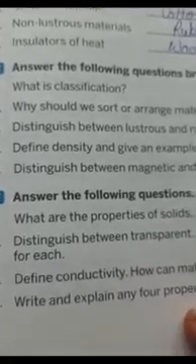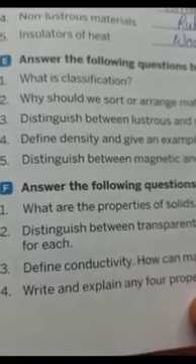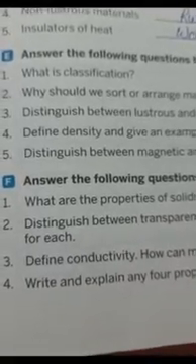Dear students, now we are taking revision of book exercise of chapter 5. So let's start. Answer the following questions briefly. Question number first, what is classification? Dear student, the process of putting things or the materials in a group or categories is called what? Classification.